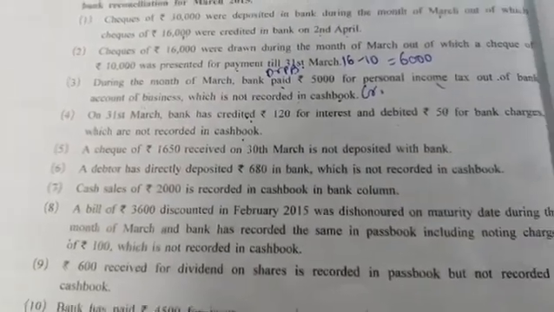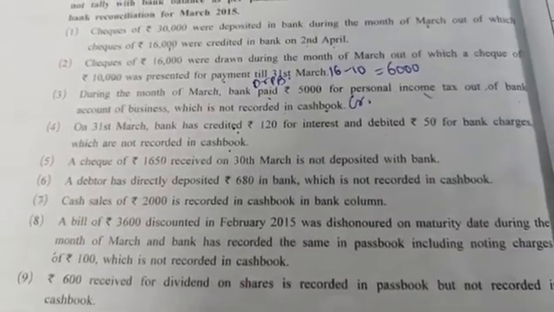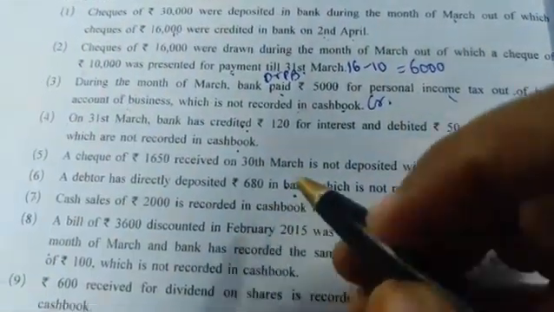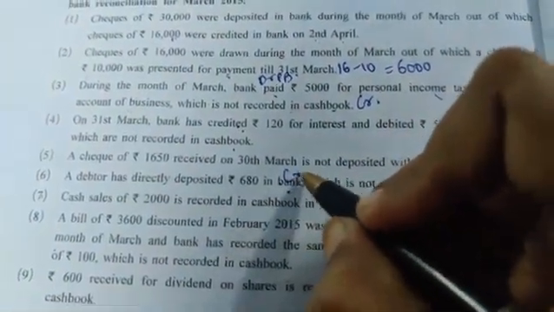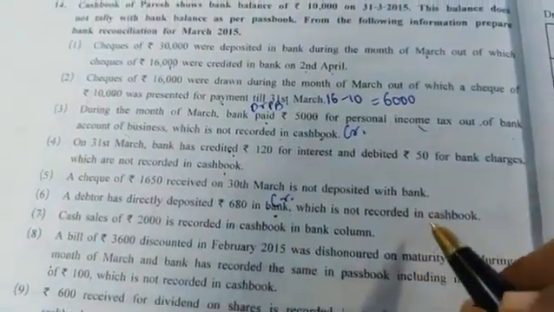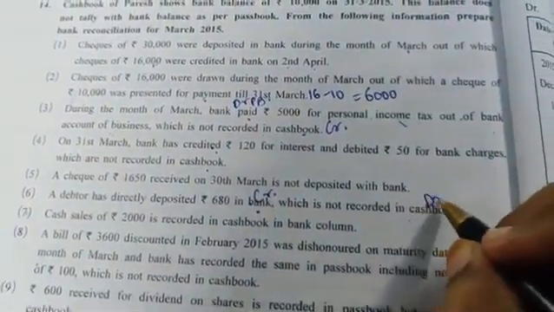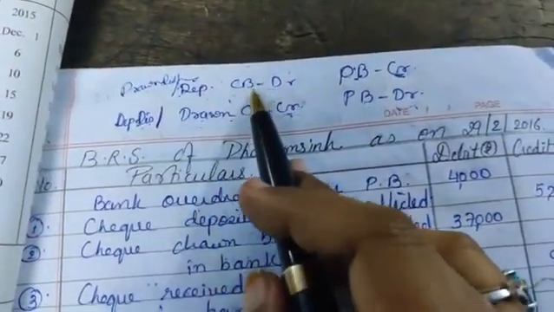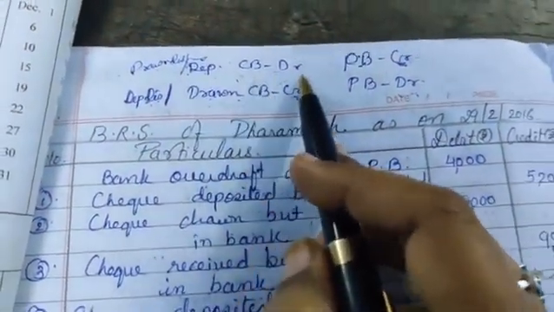a debtor has directly deposited 680 in bank, which is not recorded in cash book. So see, deposited is recorded in bank. It means in passbook it is credited. So it is not recorded in cash book. So here what you have to do, you have to debit it. Okay, according to this rule. See, deposited is not recorded in cash book, so it will be debited.